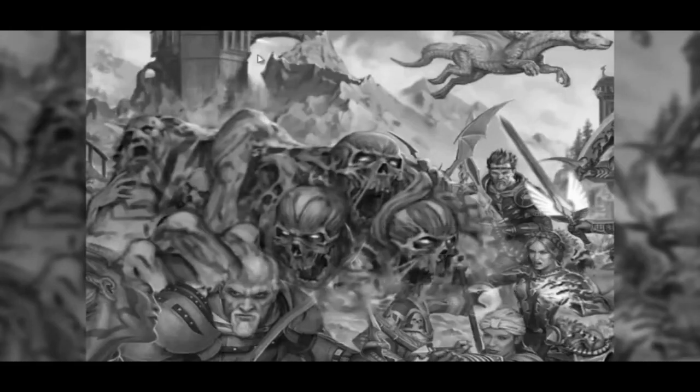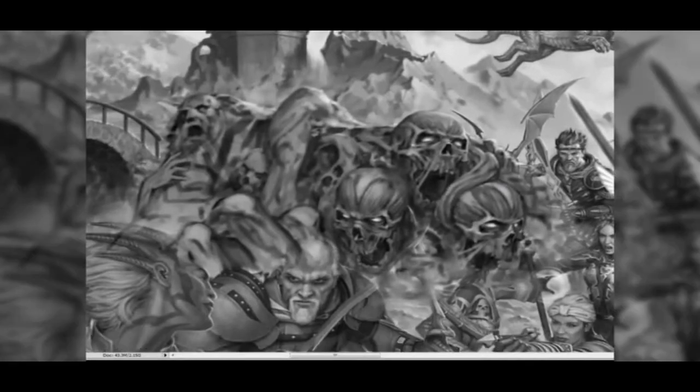Oh, I love this little trick. Yeah, the warp tool in Photoshop is awesome.